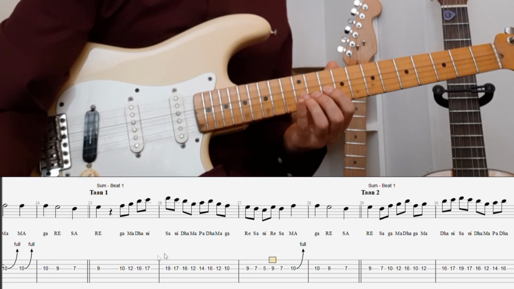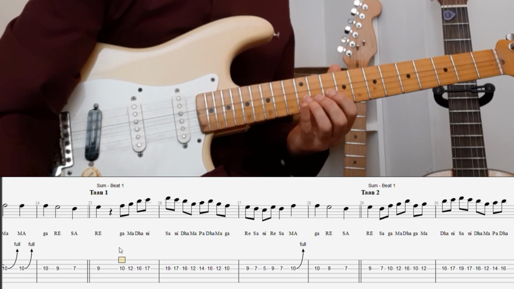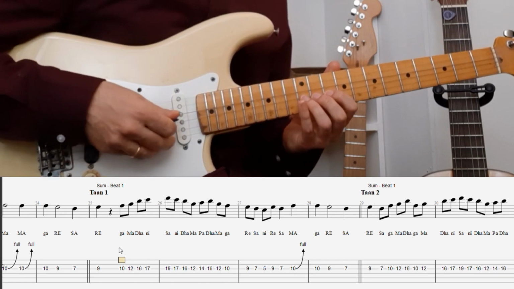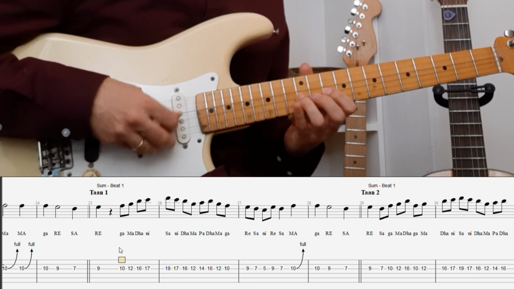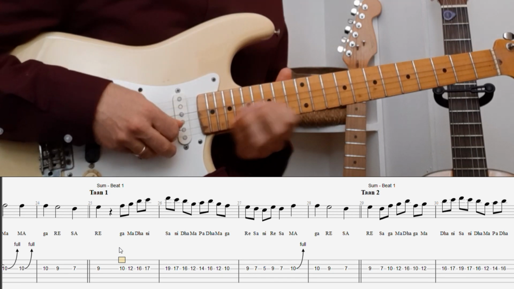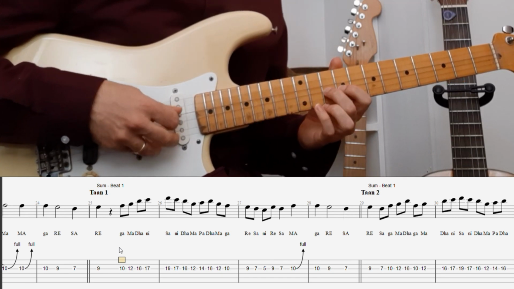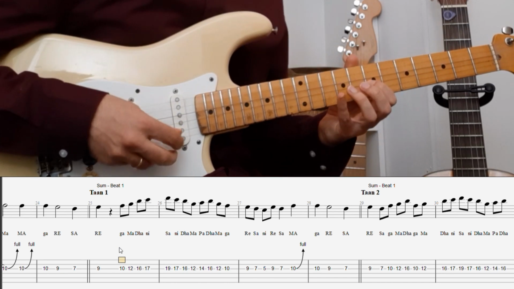So the whole phrase coming all the way from the 10 is Ga, Ma, Da, Ni, Sa, Ni, Da, Ma, Pa, Da, Ma, Ga, Re, Sa, Ni, Re, Sa.